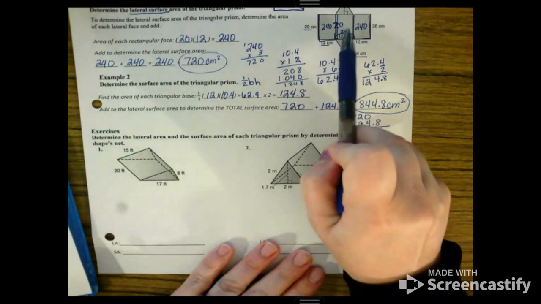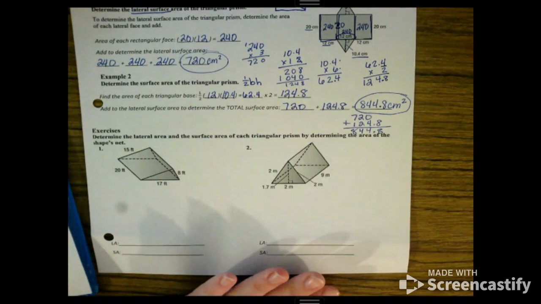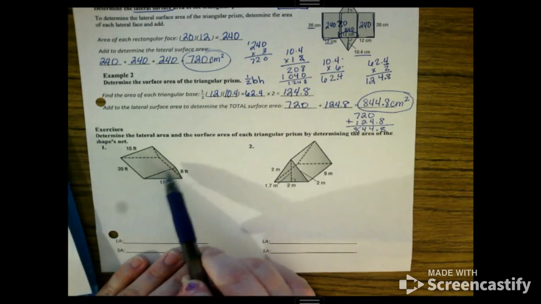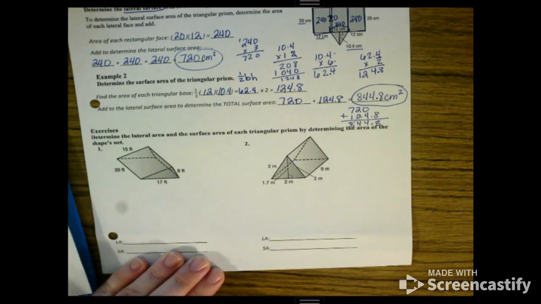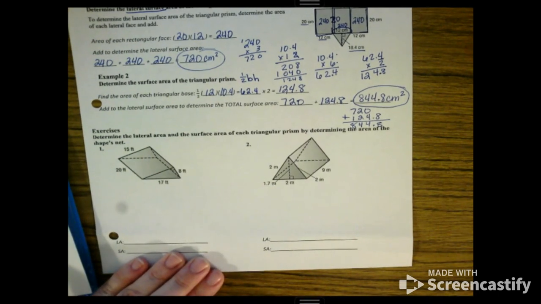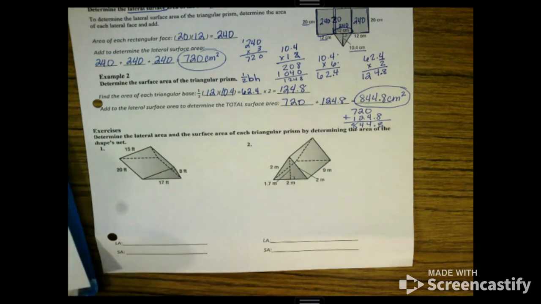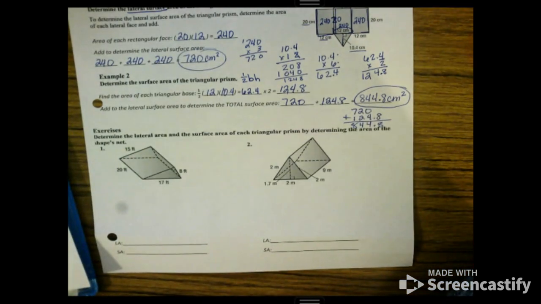This was easy up here because all 3 of them were the same, right? Does it look like all 3 of these rectangles are going to be the same? No. One's giant, one's skinny, and one's giant. So here is what I want you to do, because yesterday when we found the area of one side, what did we do with it? We doubled it because there were 2 of the exact same sides, right? That is not always going to be the case.